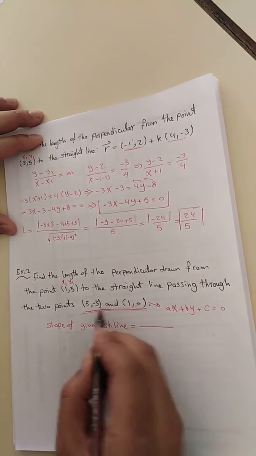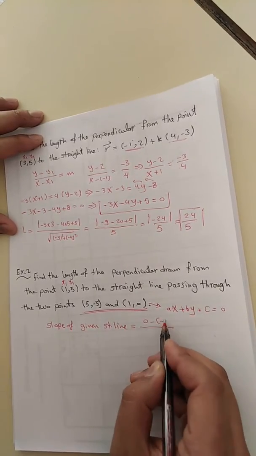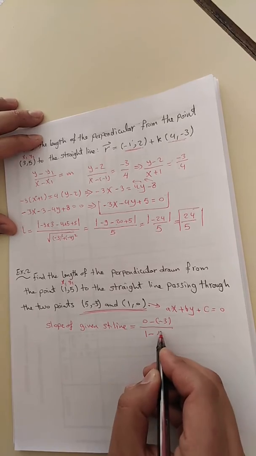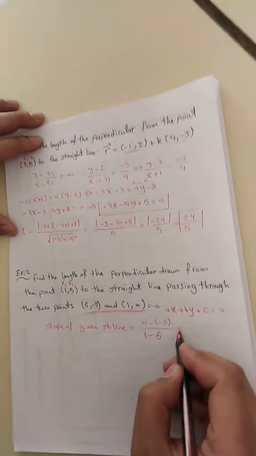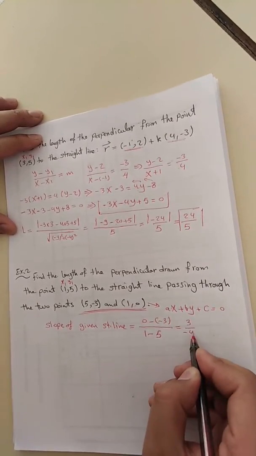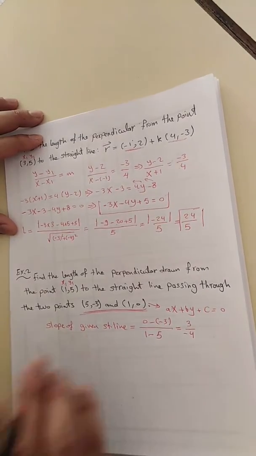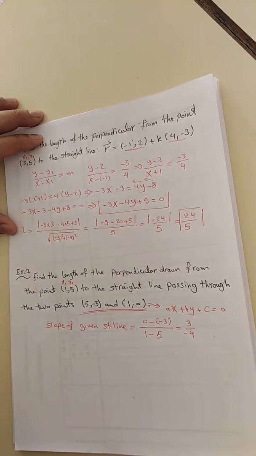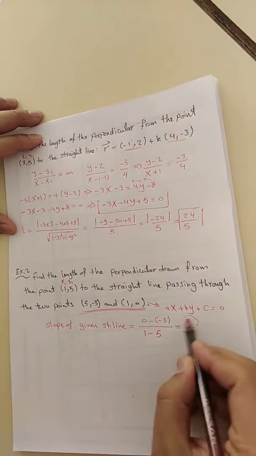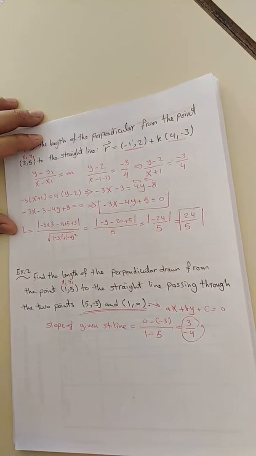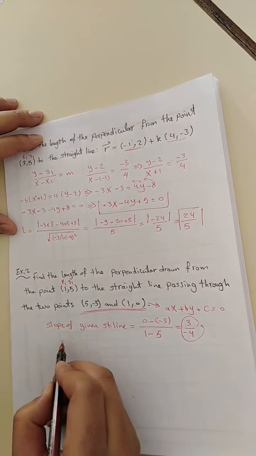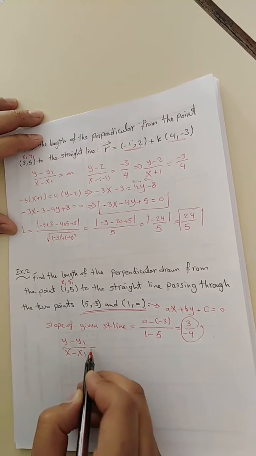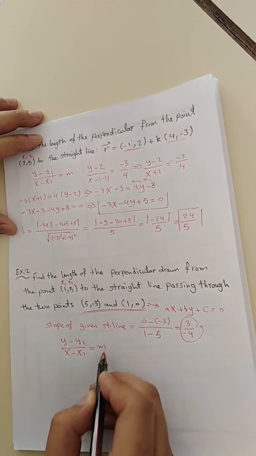The difference between y, 0 minus negative 3, over 1 minus 5, gives 3 over negative 4. This is the slope of our straight line. After that, the equation of the straight line is (y minus y1) over (x minus x1) equals m, where m is the slope.